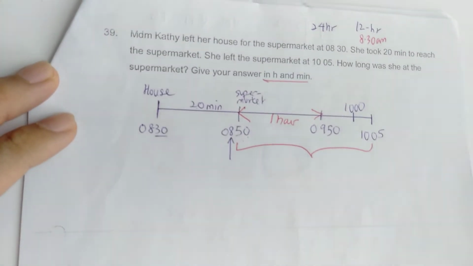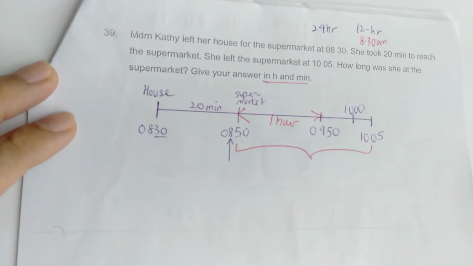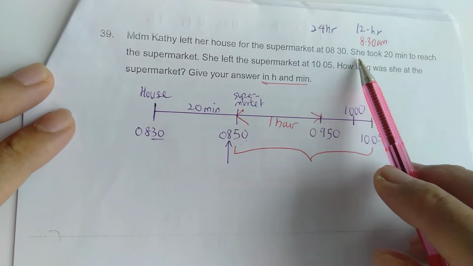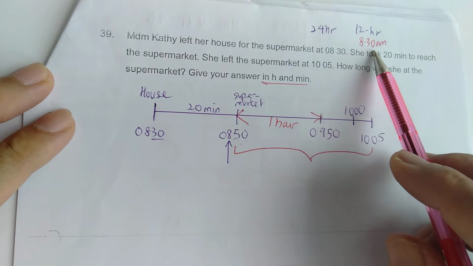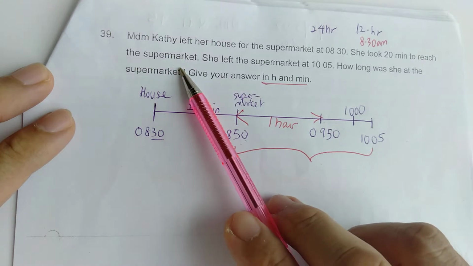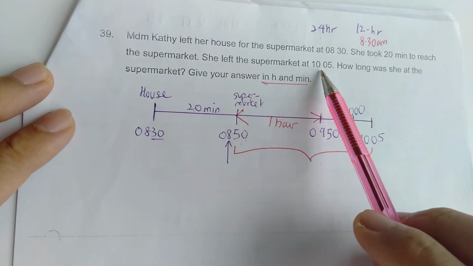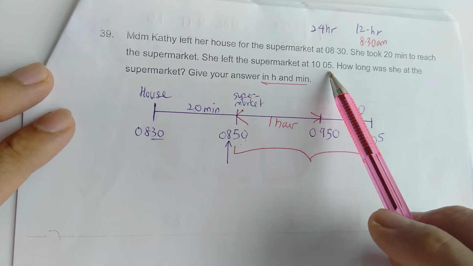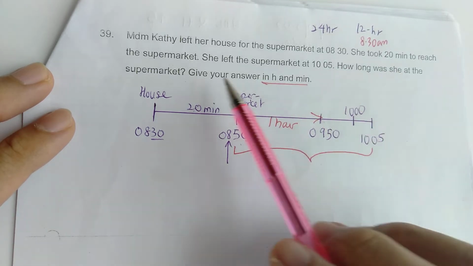Next one. Madam Kathy left her house for the supermarket at 0830 hours. This is actually the 24-hour clock. It actually means 8:30 a.m. in the morning. She took 20 minutes to reach the supermarket. She left the supermarket at 10:05, which is 10:05 a.m. in the morning. How long was she at the supermarket?